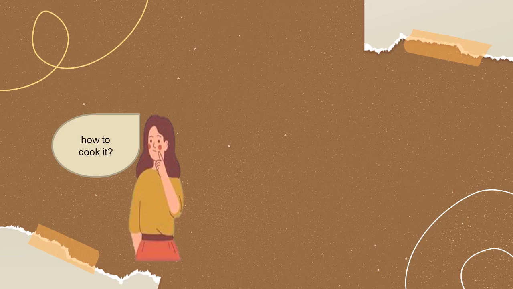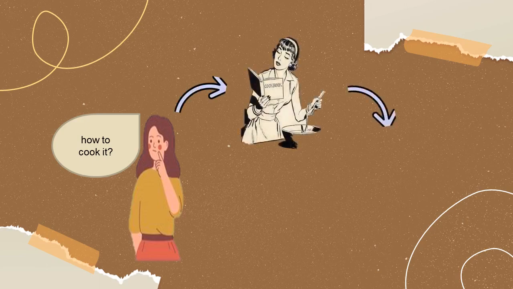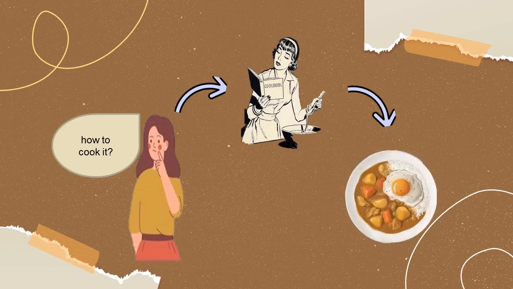Guys, have you ever felt confused about how to make something or how to use something, even confused about how to cook something? And you use a book or a recipe to help you do it. You read and you follow the instructions in your recipe to produce the food.